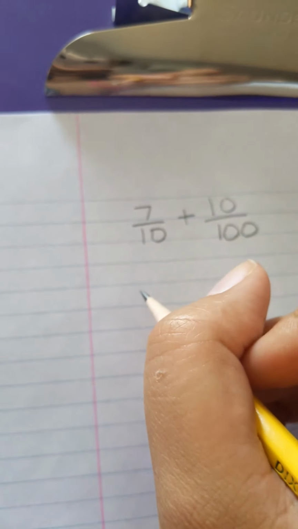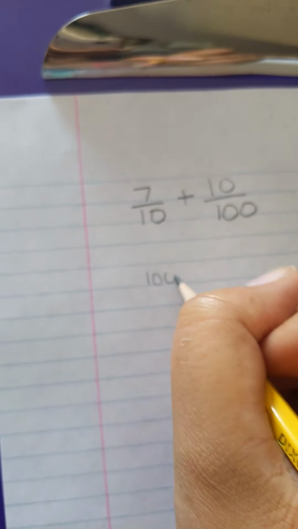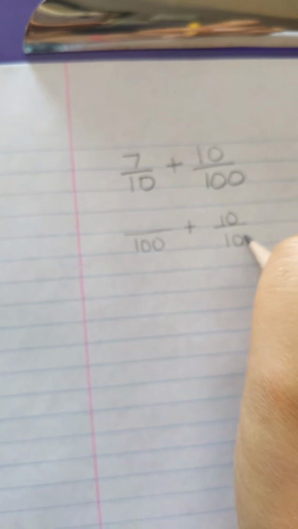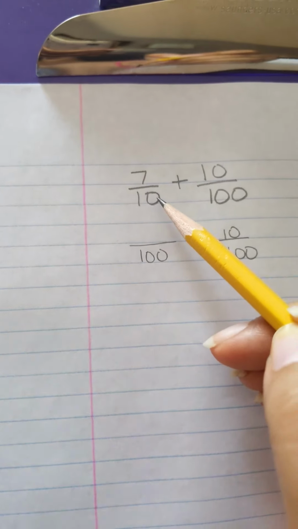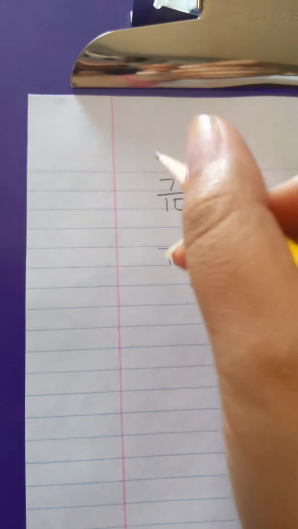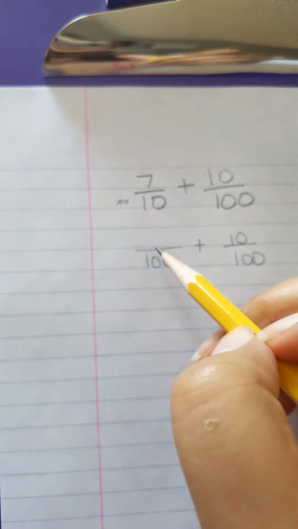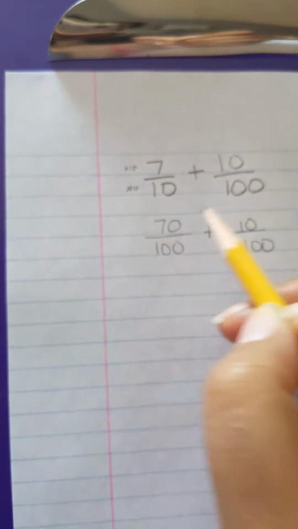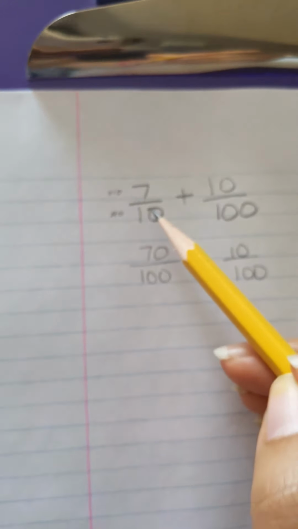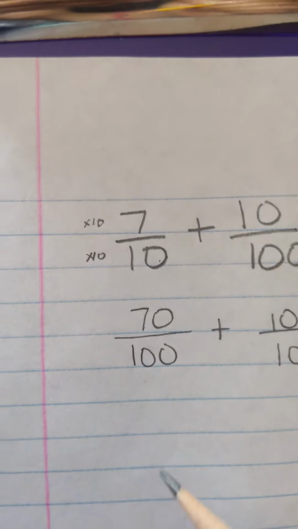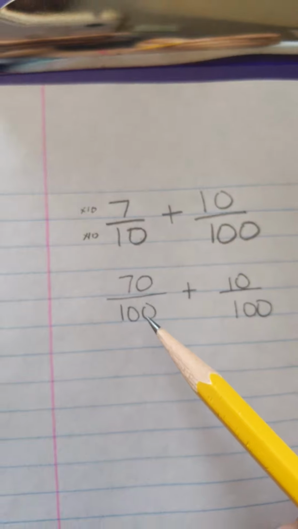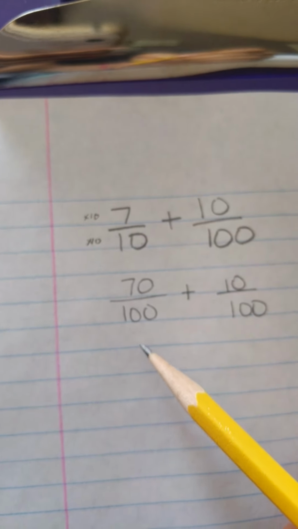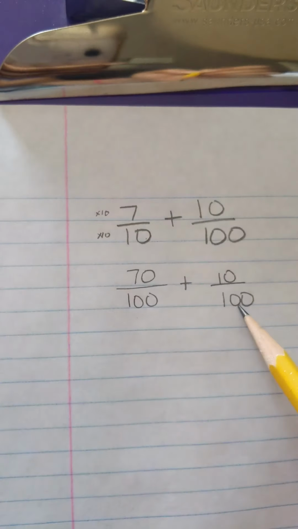All right, how do I get from 10 to 100? Multiply by 10. Whatever I do to the bottom, I have to do to the top. So 7/10 is the same as or equal to 70/100. These are the same. Okay. All I wanted to do here was make the denominators the same.